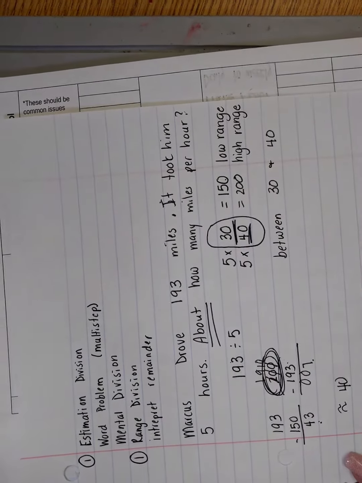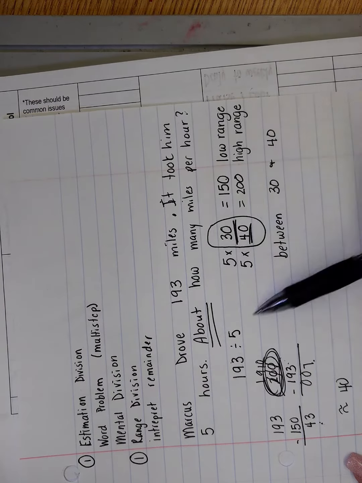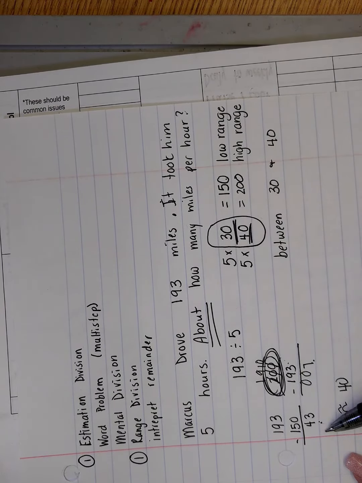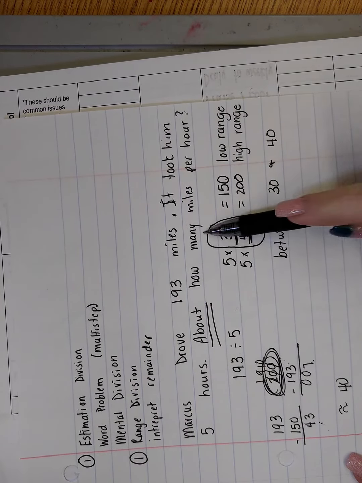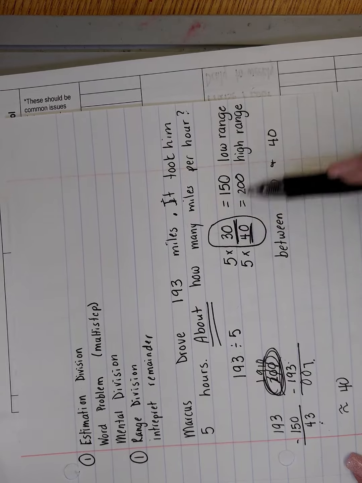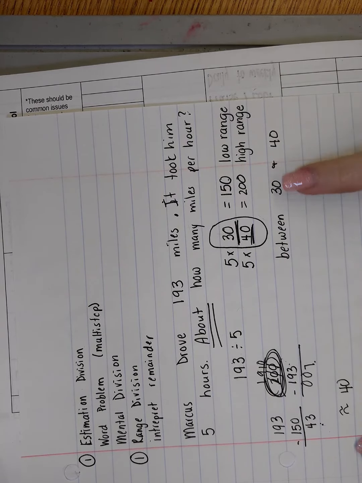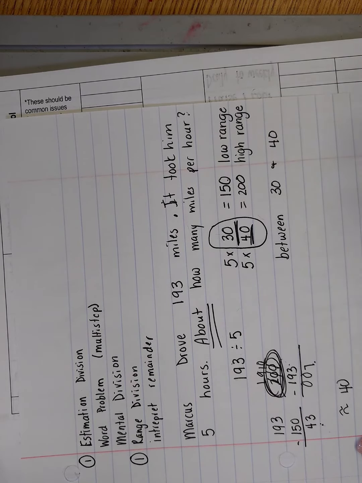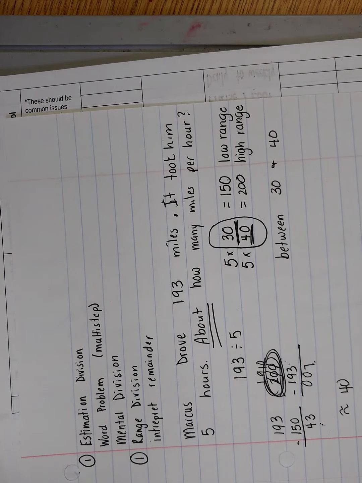So there's one estimation, and that's how you solve the estimation. So estimation involves finding the range and then doing subtraction. The range just tells me between what two quotients my answer will fall. What this says to me is that the answer is somewhere between 30 and 40. And that's what the range is. So you have one estimation and one range.